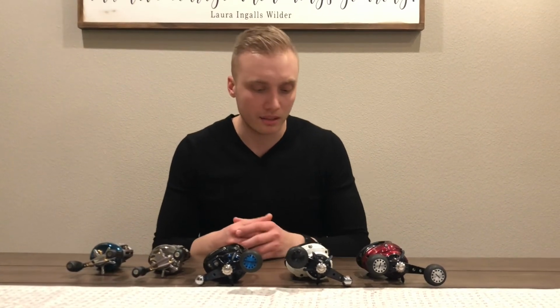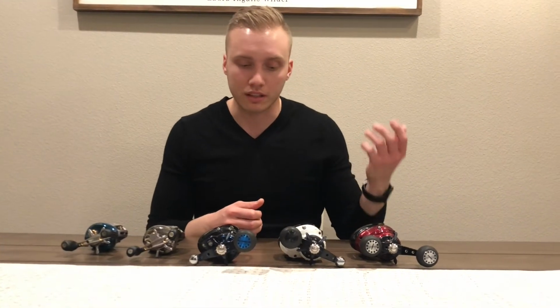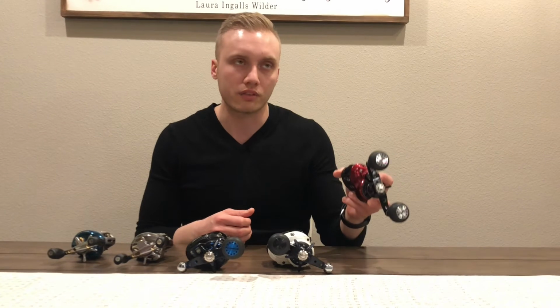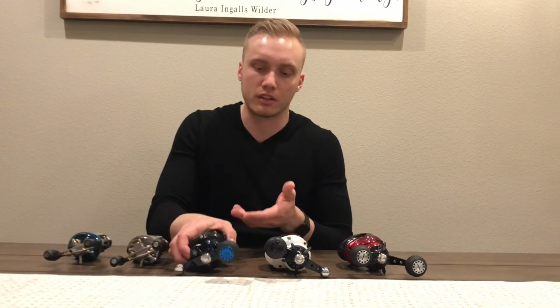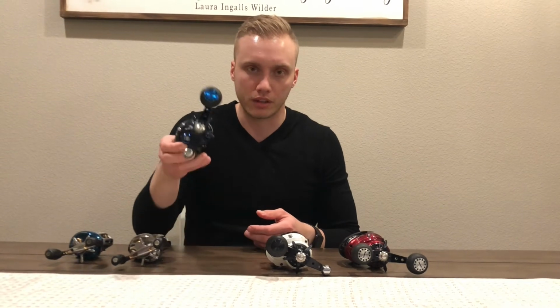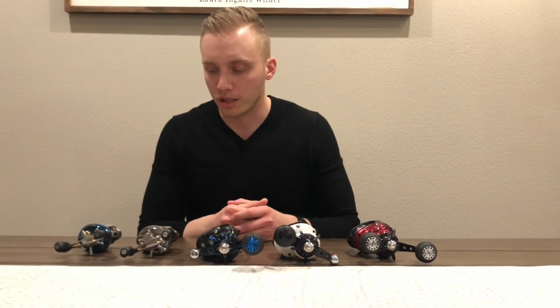So that's basically my rundown of the musky reels that I use. Again, just looking at the gear ratios, I know that there's a Tranx 400 that brings in like 40 inches per turn, which would be very similar to this, and a Tranx with a lower gear ratio similar to the Beast that brings in a similar amount of line.